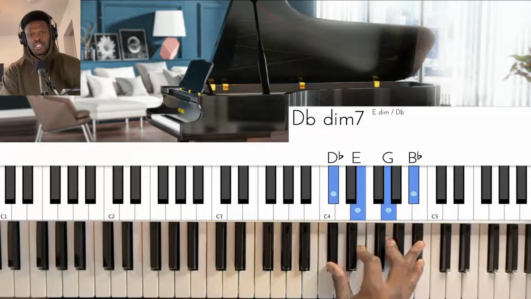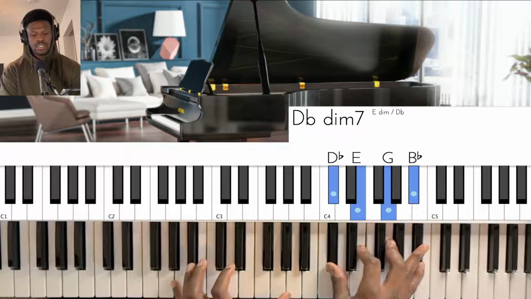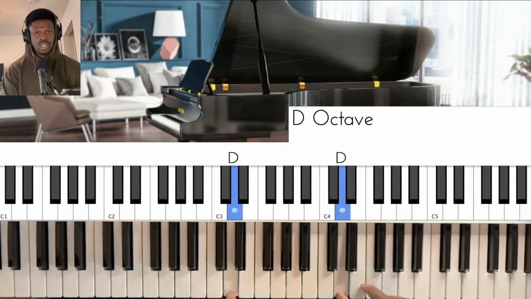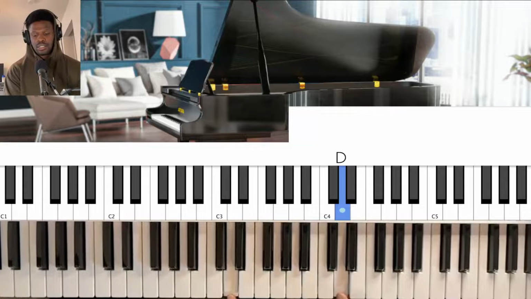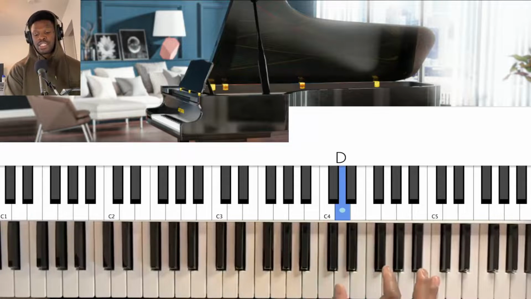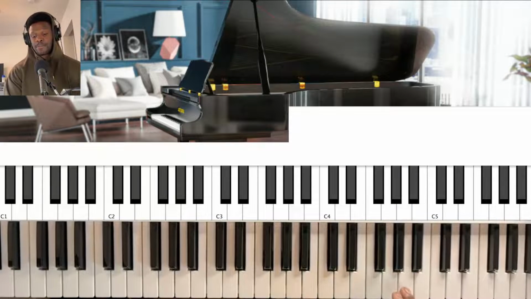Let's just say I want to land on a D chord. So what's the 5th of D? 1, 2, 3, 4, 5. Is this A? Okay. So now before I get to this D chord, I'm going to play this 5th chord as a diminished 7 chord.